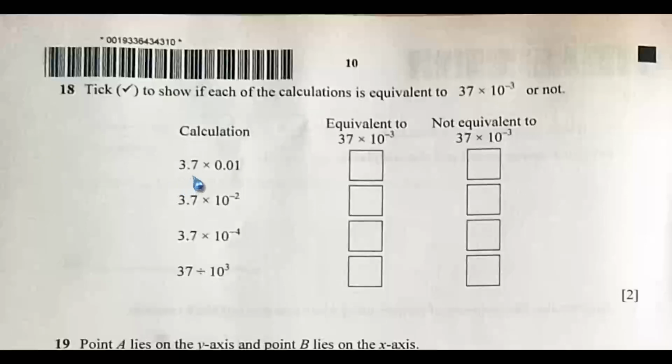So 3.7 times 0.01, okay, so it's the same as 3.7 divided by 100. Okay, so they are the same. So if you divide by power of 10, as you already know, you have to shift the decimal point backward.